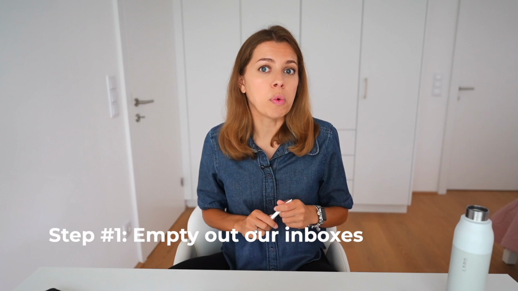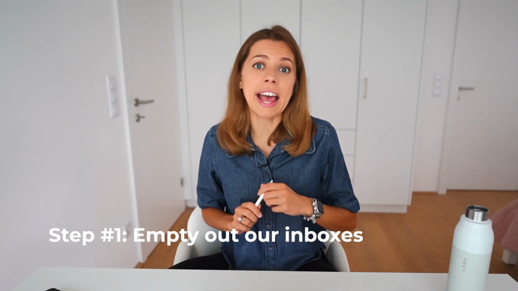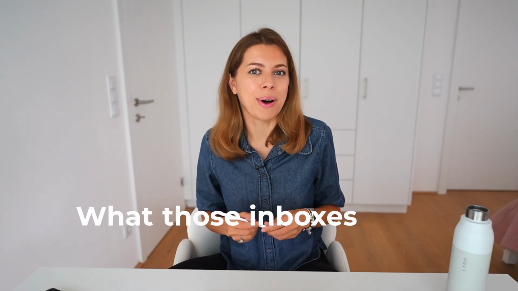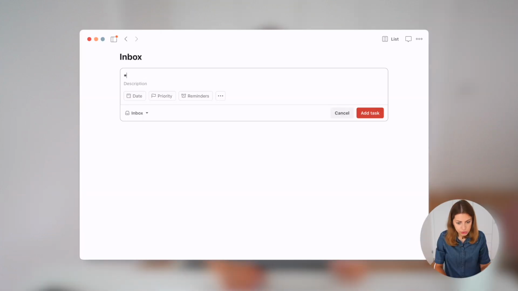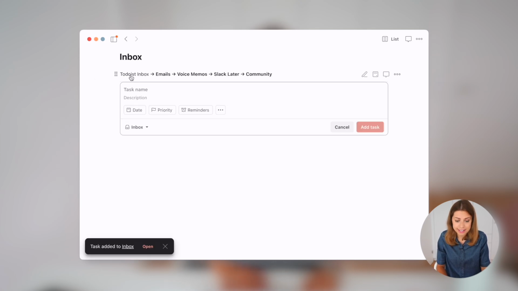So the first thing we want to do is empty out our inboxes. And I know that for many of you, this starts with actually remembering what those inboxes are. I strongly advise that you have a note somewhere in your task manager with a list of all your inboxes, so that each time you do inbox 0, your brain is not trying to think whether this is it or there's something else. It's right there for you. In Todoist, if you place an asterisk before a task, it turns into a line that you cannot accidentally tick off. So this is the place right in my Todoist inbox where I saved the information about my inboxes.